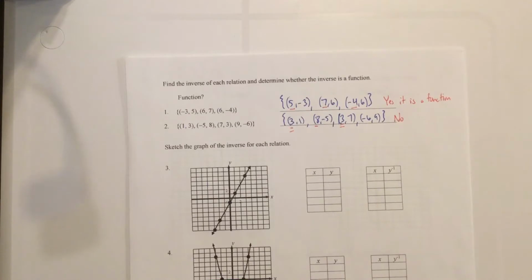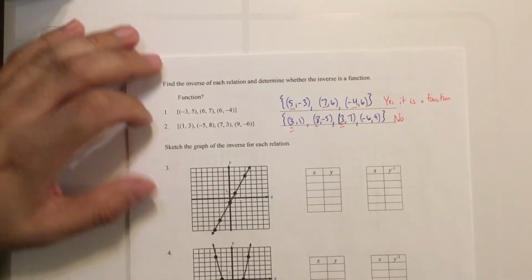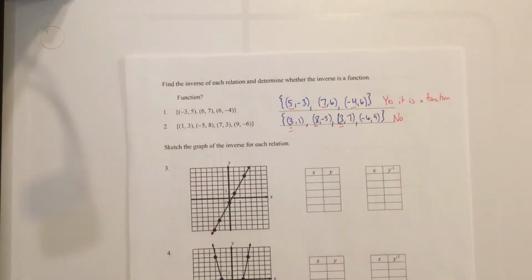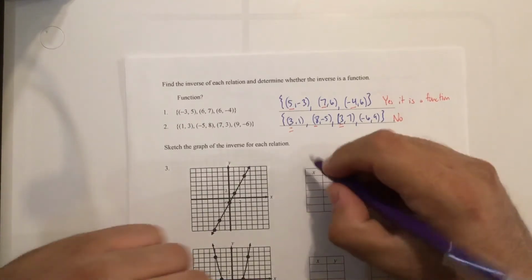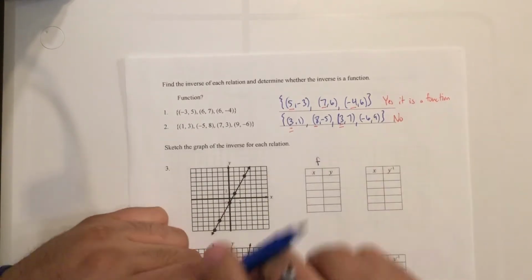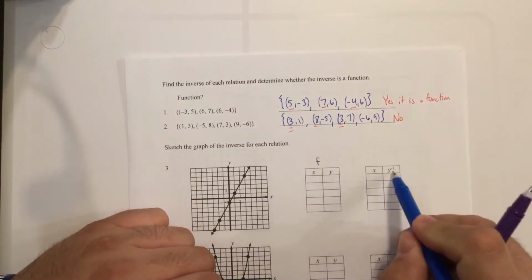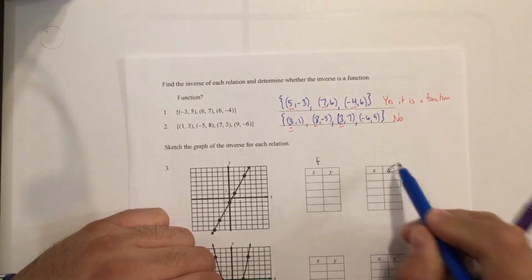Okay, for the next one. It says, sketch the graph of the inverse for each relation. So let's go ahead and take this first one. Let's use purple here. So I'm going to take these dots. We'll call this f, and then we'll call this the inverse. But you can actually see, I don't really need to. So you have y, and then you have the inverse of y. So this shows right here that it's the inverse.